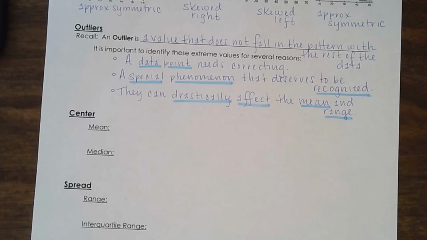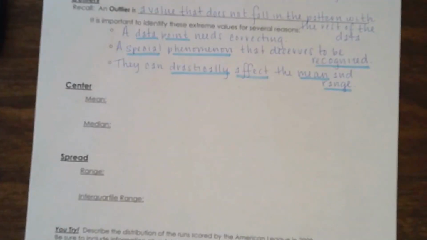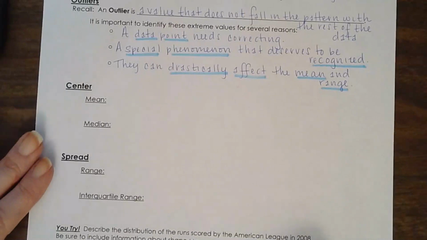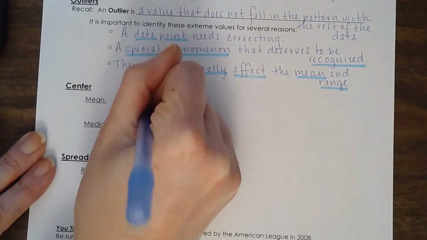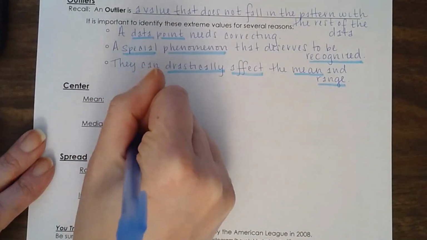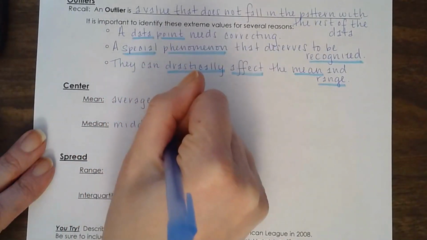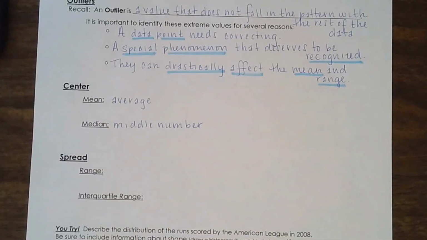Okay, center is the next characteristic we're going to talk about when describing distributions. That's a C. Okay, two common measures of center are the mean and the median. You guys probably know this, but another word for mean is average. And another word for median is the middle number. So I showed you guys yesterday how to find the median, right? It's in the 5-number summary. Scroll down on one variable statistics.